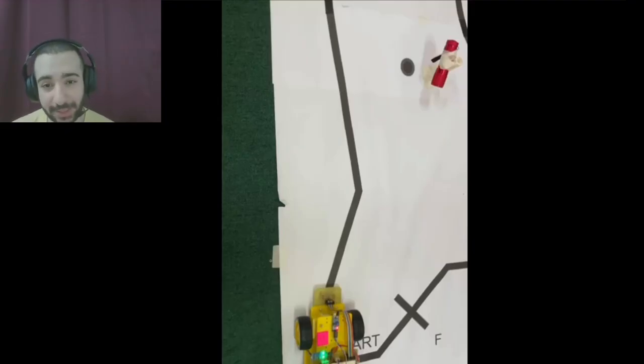For the obstacle detection, I improved it by making it check the sensor much more frequently. So now the robot reverses and turns as soon as it detects the obstacle. It honks and it does a sharp right turn so that it can avoid the obstacle and then proceed with the track.